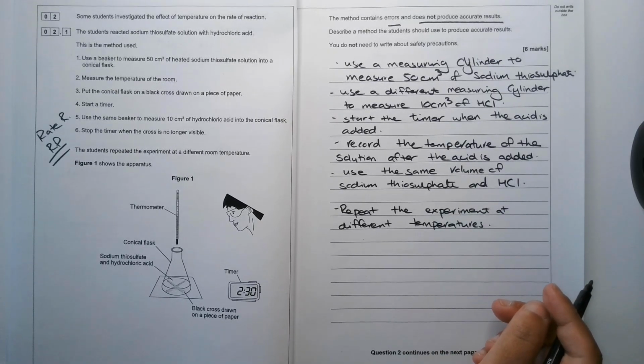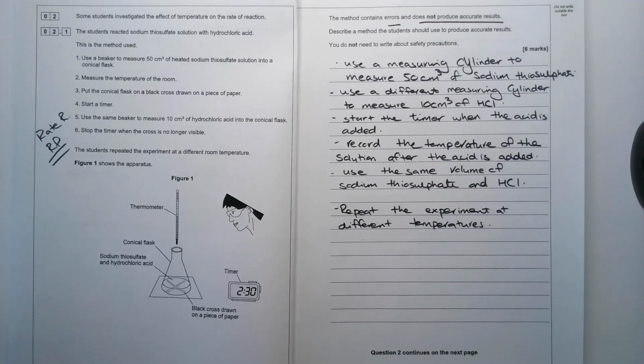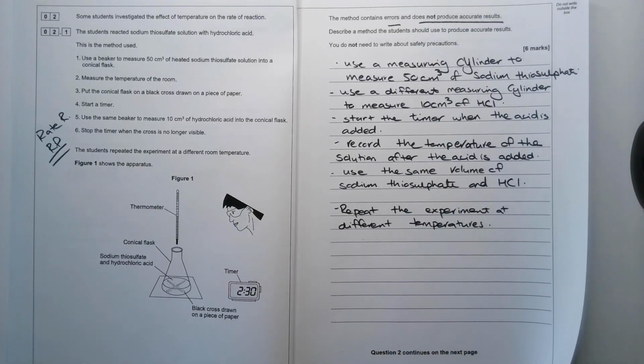And I have mentioned this in some of my previous videos. So they've given you a whole page to write an answer. Don't think you have to fill out every single line. You don't have to. Just focus on the fact that it's 6 marks. You need 6 bullet points. Once you get to that stage, you move on. Don't start waffling, okay? Don't just fill out the lines for the sake of it. You don't need to do that.